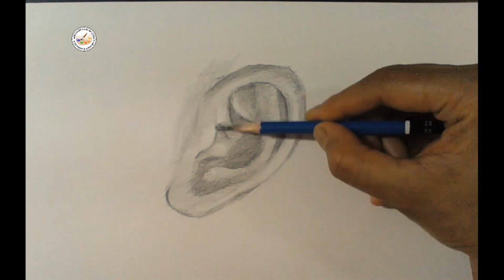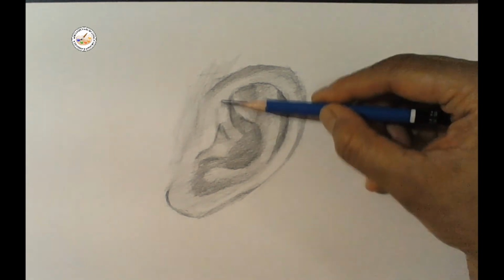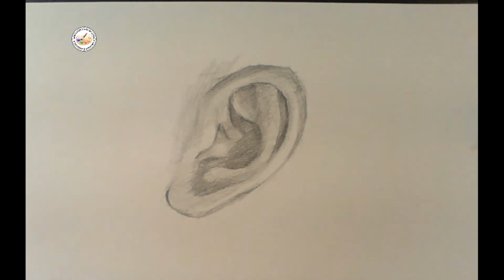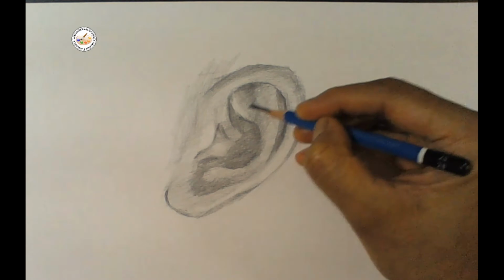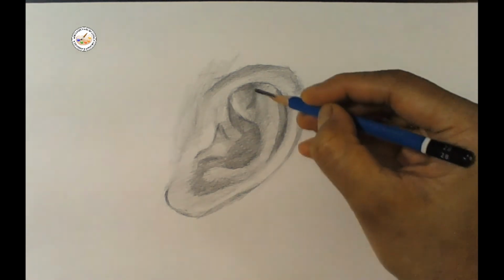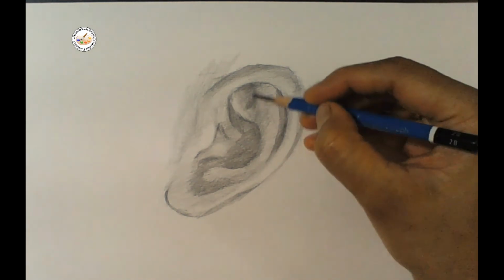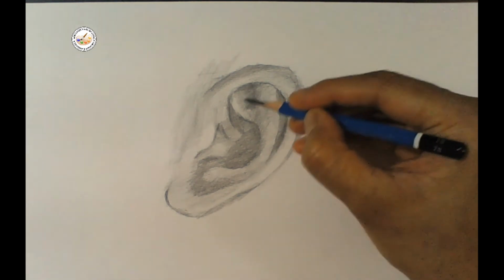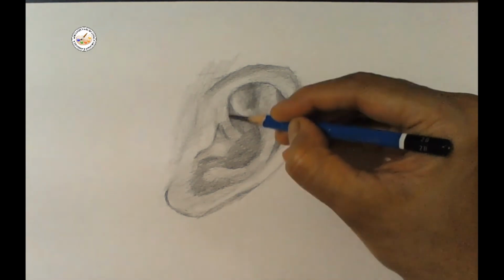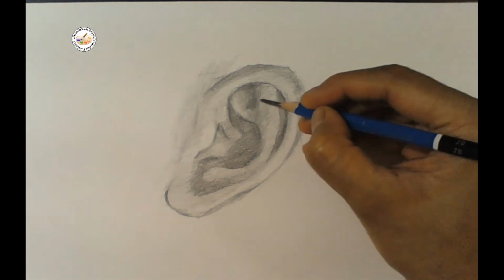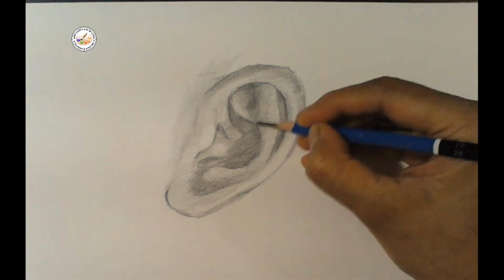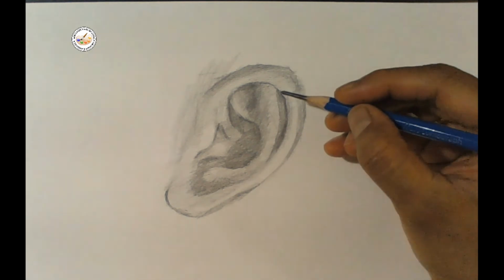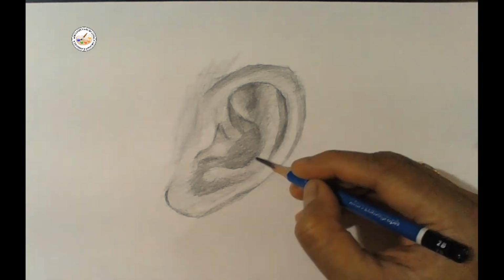I'm doing a little outside of the ear also in the shade so that we can see the relation between the skin and the ear, and give the shade on the antihelix. You can see the upper part of the antihelix is a little bigger and the bottom part of the antihelix is a little thin.